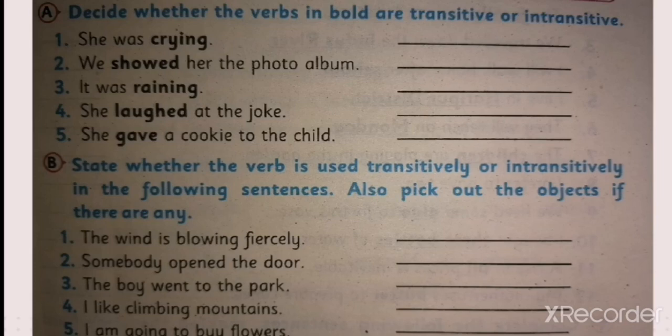We showed her the photo album. So there are two objects after showed. We showed, one is her and the other is photo album. So showed is transitive verb. It was raining. So raining is used here as intransitive verb.